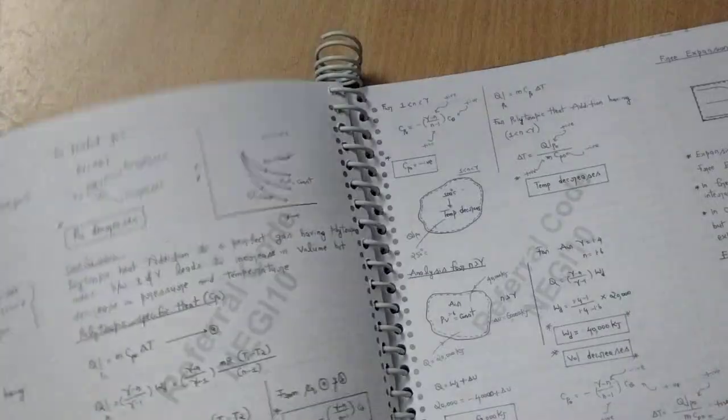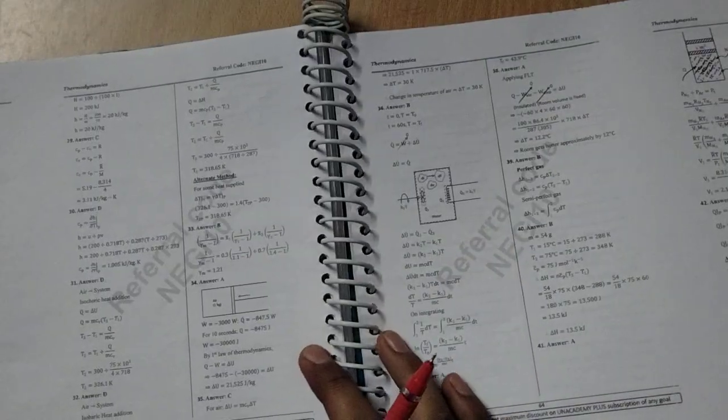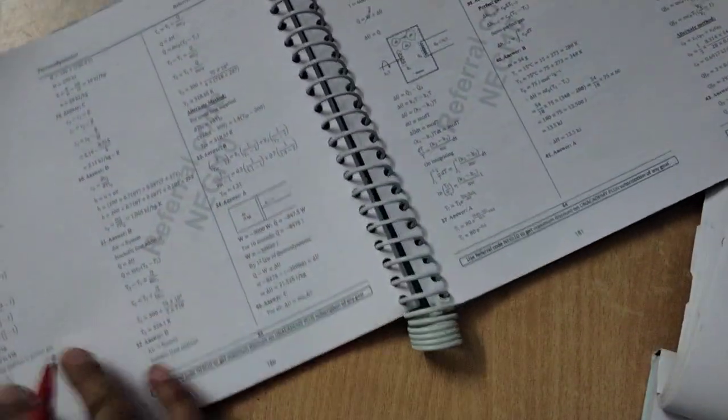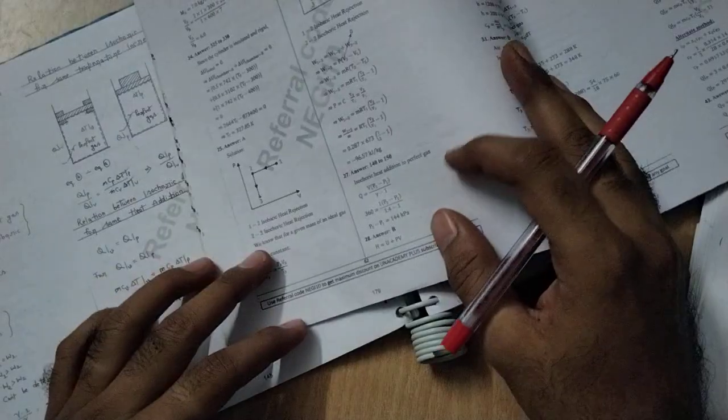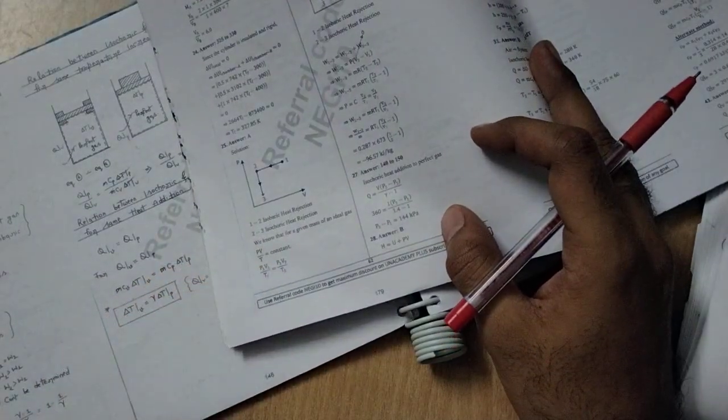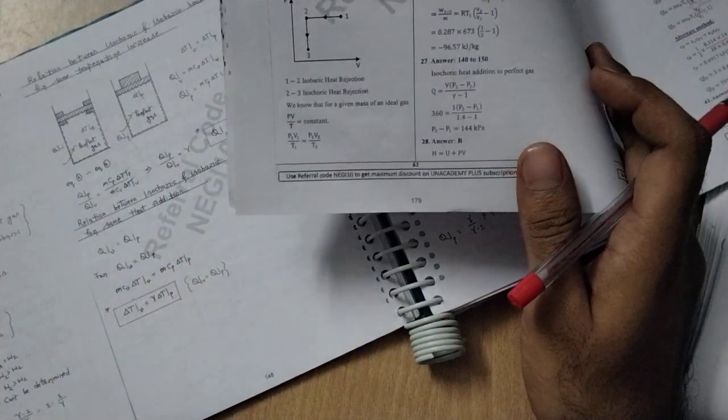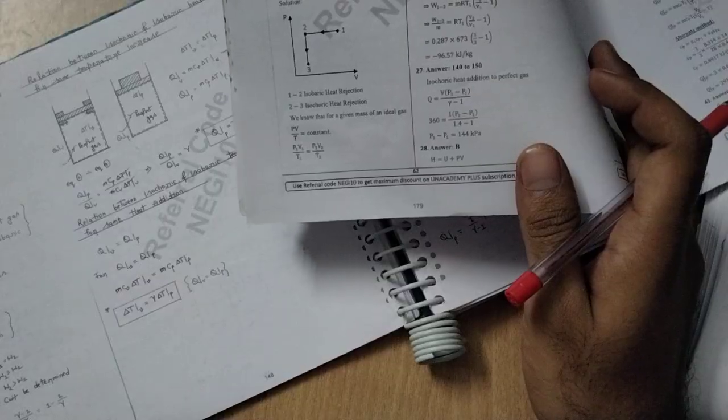So I'll just show you the question again and explain it. Where is the term isobaric? I'll start with the isobaric.